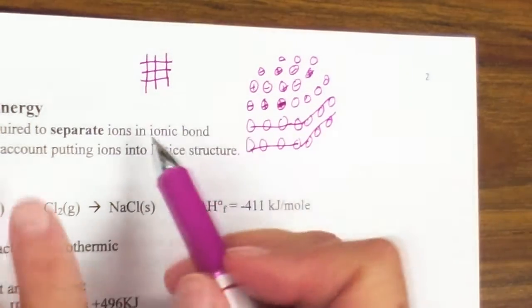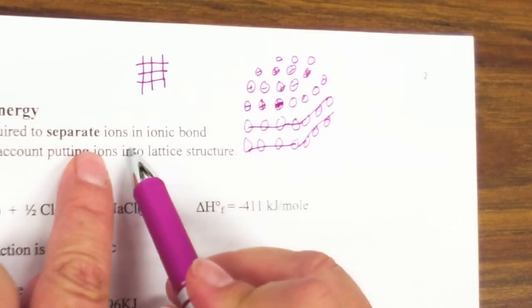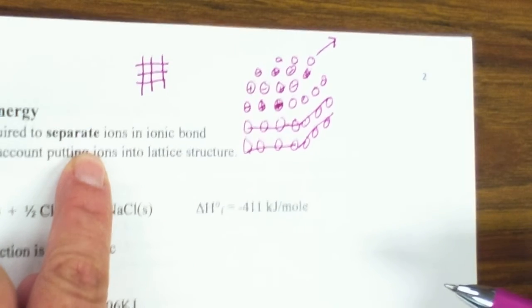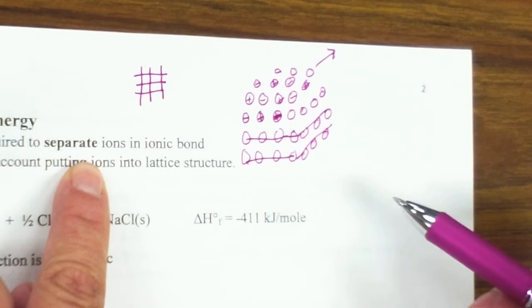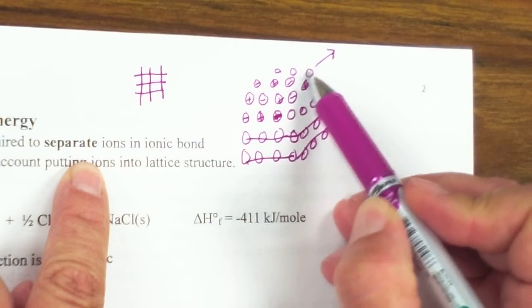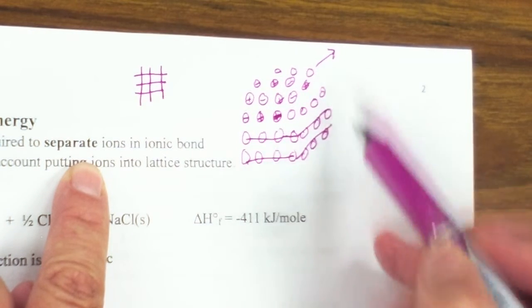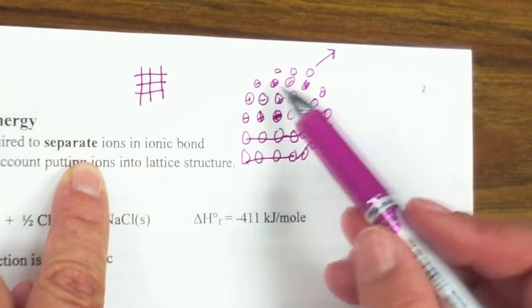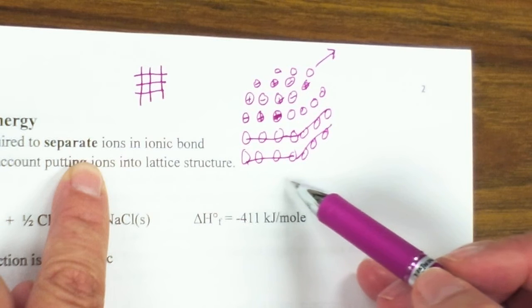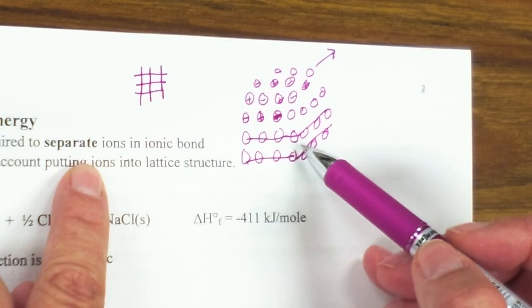Well, that's what this is about. How much energy will it take to pull this one off? So when a solute or whatever comes to wash this one and pull it off away from this lattice structure, how much energy will it take? All right, that's the lattice energy.